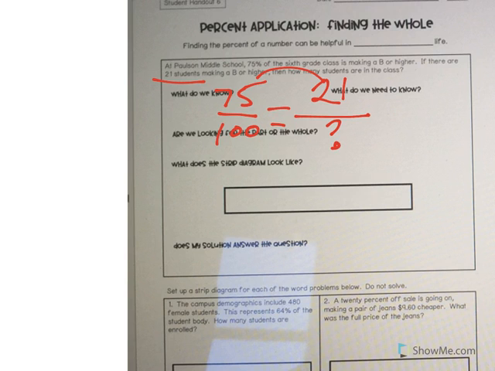What will get us from 75 to 21? Remember what I said, the second number is always what we divide by, 21 divided by 75.